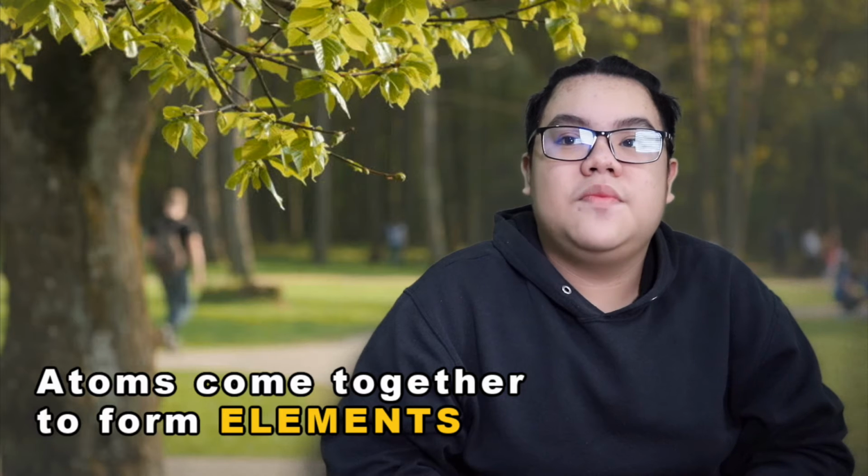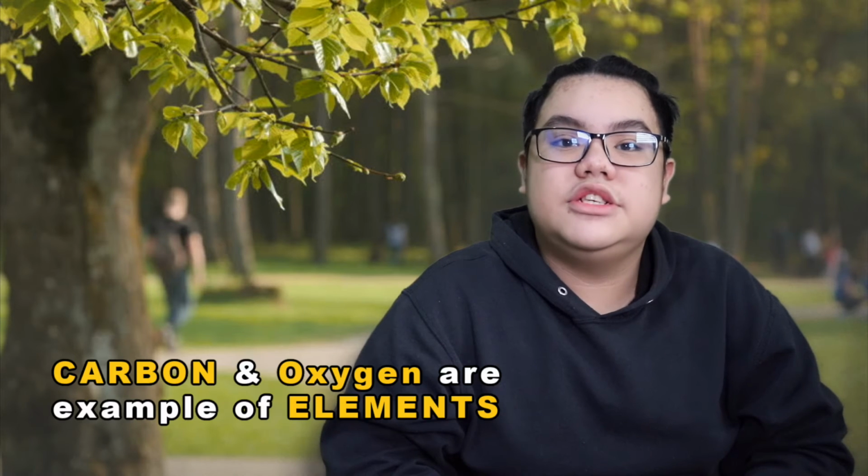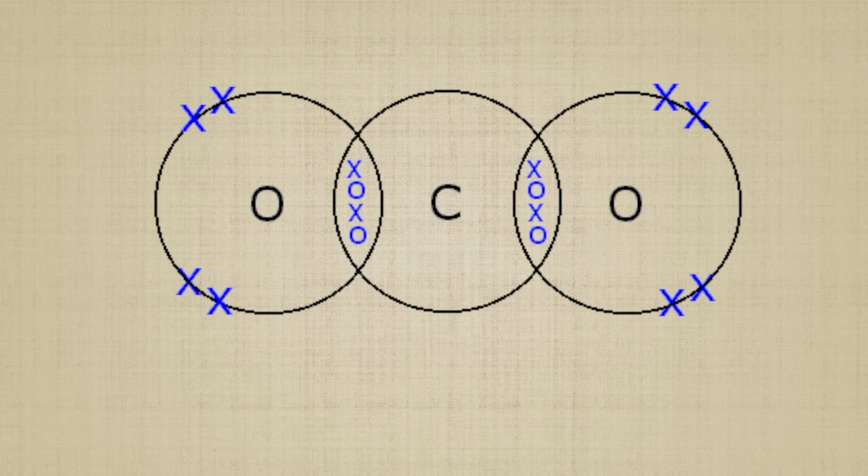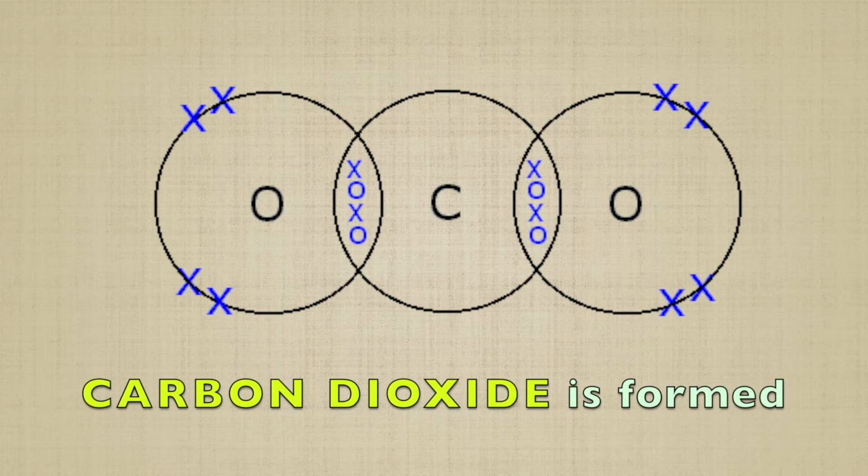Sometimes, atoms come together to form an element, which is something that cannot be broken down any further. As it is already in its simple form, carbon and oxygen are examples of elements. When one carbon and two oxygen come together, the compound called carbon dioxide is formed. Compounds are when more than one element combine to create something new.